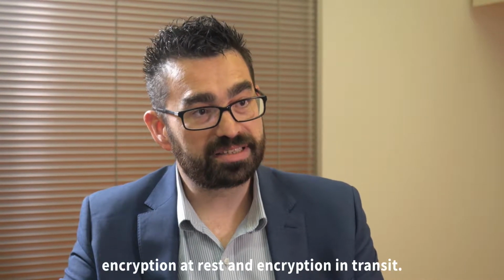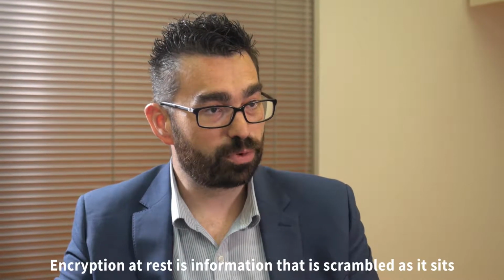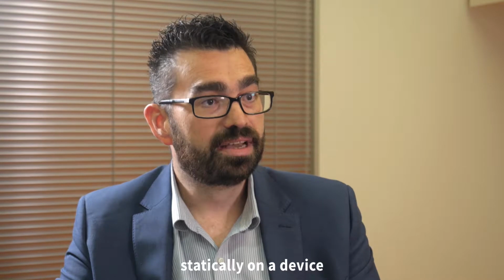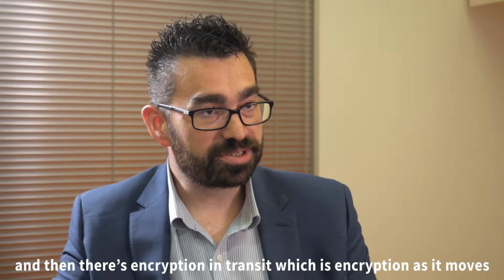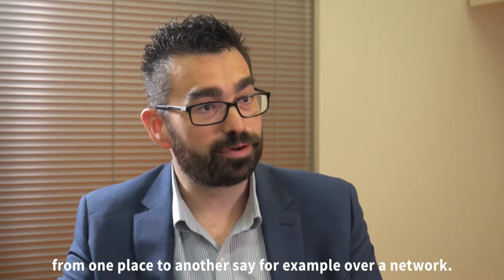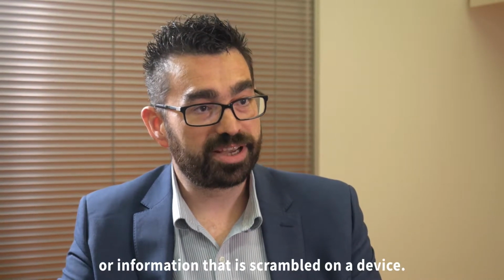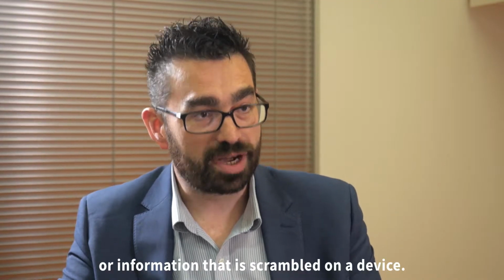So there's two types of encryption. There's encryption at rest and encryption in transit. Encryption at rest is information that's scrambled as it sits statically on a device. And then there's encryption in transit, which is encryption as it moves from one place to another, say, for example, over a network. So device encryption is quite simply encryption of information that's scrambled on a device.